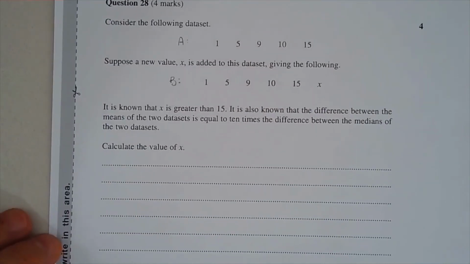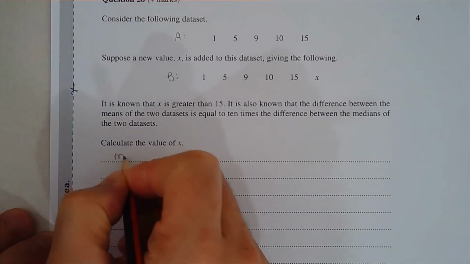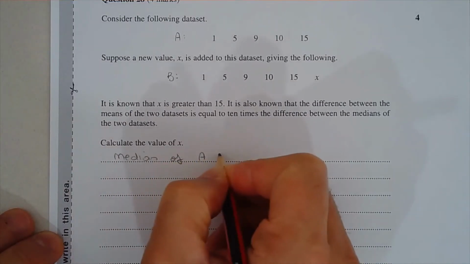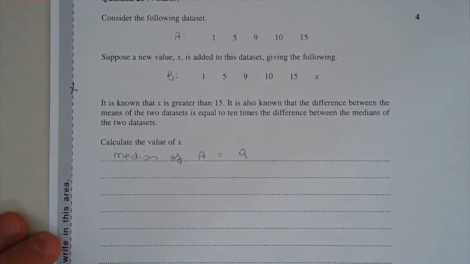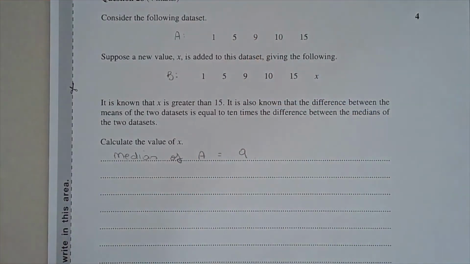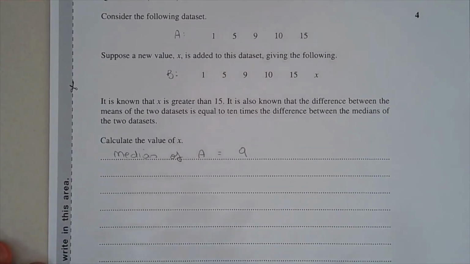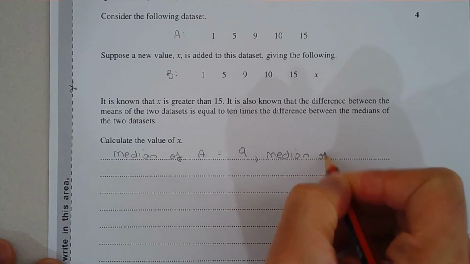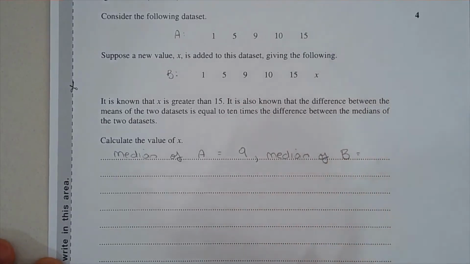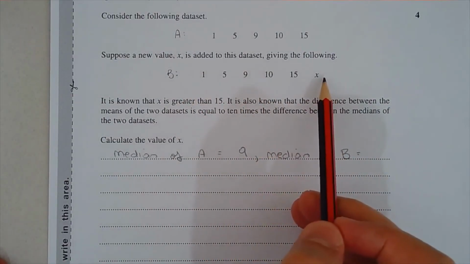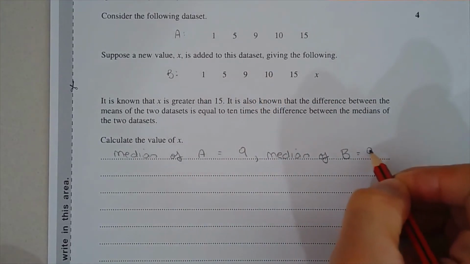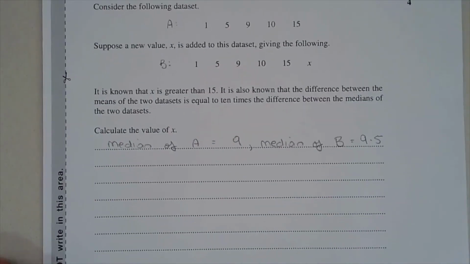The median of A is equal to 9. Thankfully it's an ordered set of scores. Now let's have a look at the median of B. There are 6 scores, so it's an even number, so the median is going to be between 9 and 10, so it's 9.5.